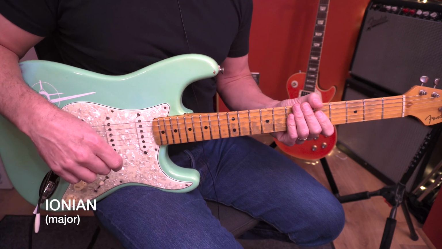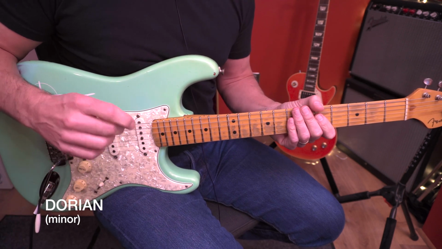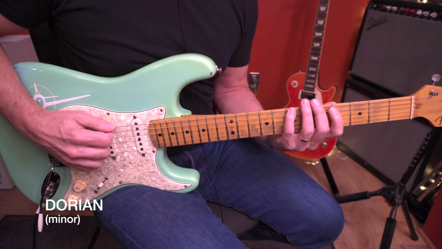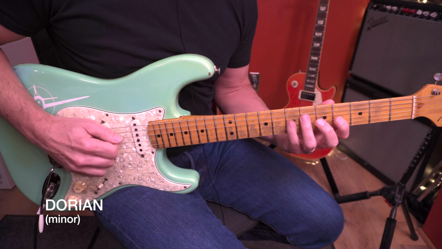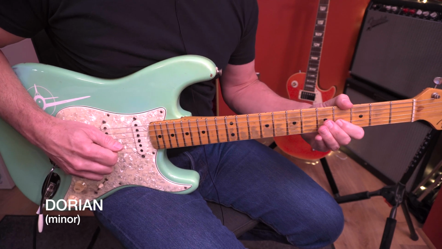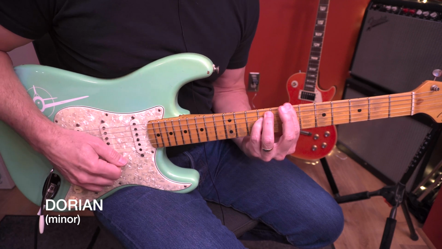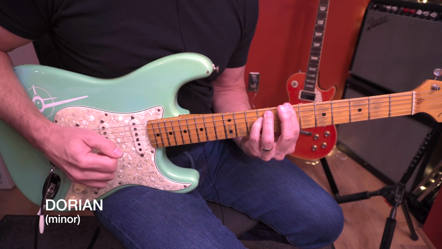The second mode is called Dorian, and it's a minor mode. So we're going to be starting and ending the scale on the 2nd note. Here it is. It's a minor scale.